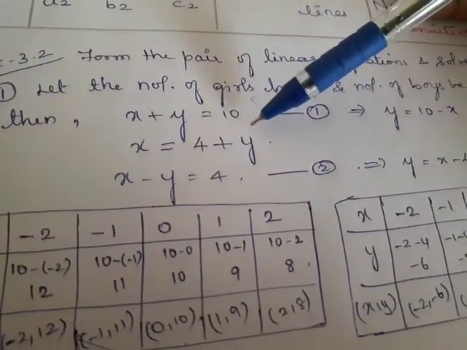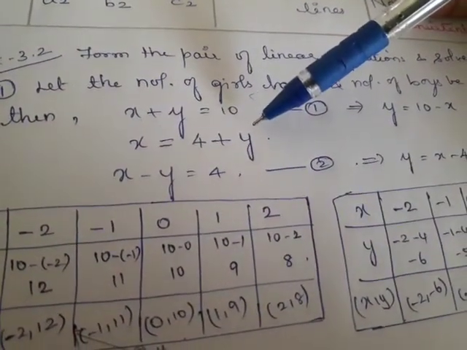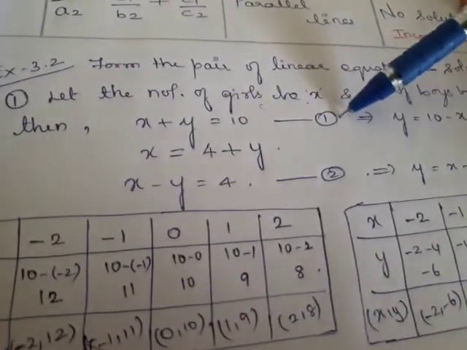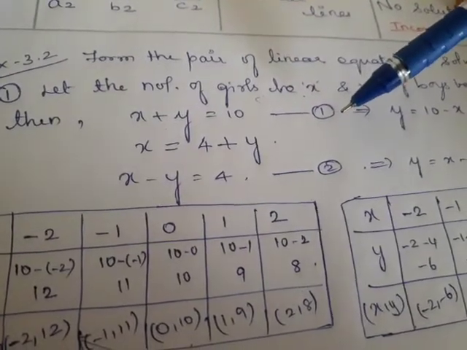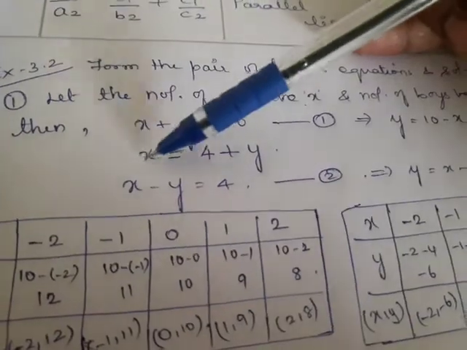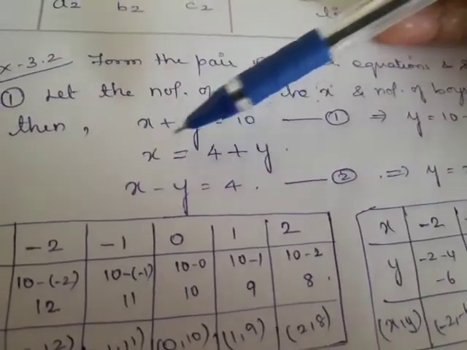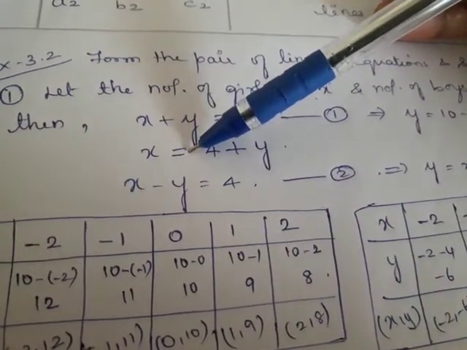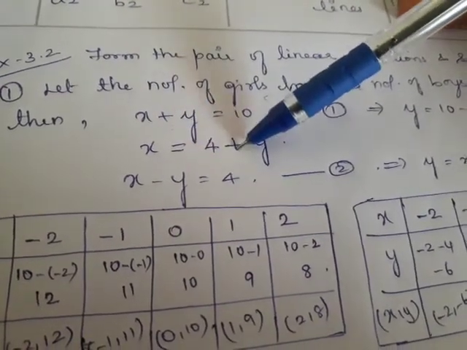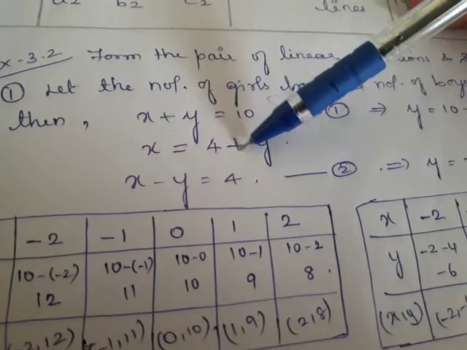And it is given the total number of students in the class is 10. So x plus y is equal to 10. This will give our first equation. Next they have given the number of girls is. So the number of girls we have taken as x. Is means immediately you have to put equal to 4. More than means plus. 4 more than means plus.